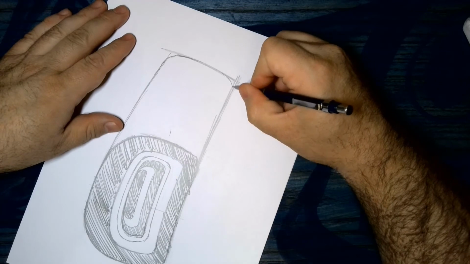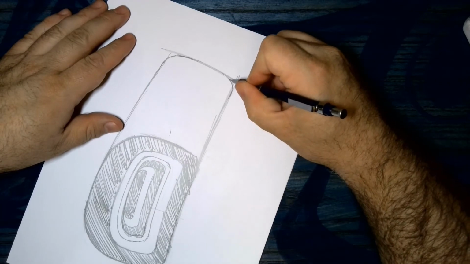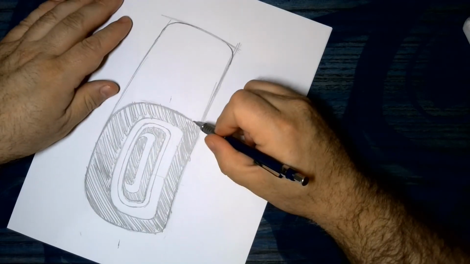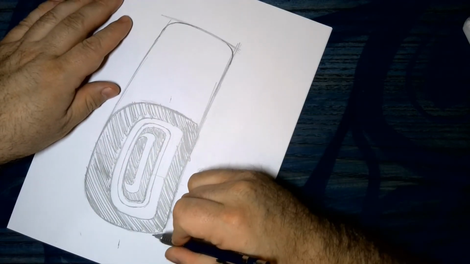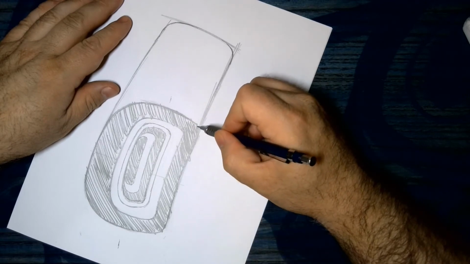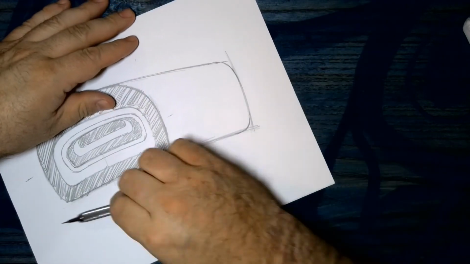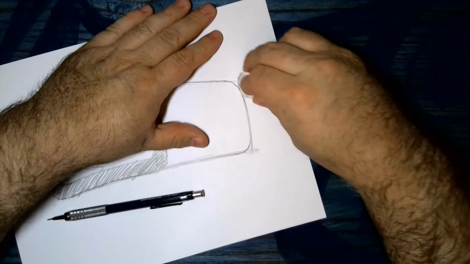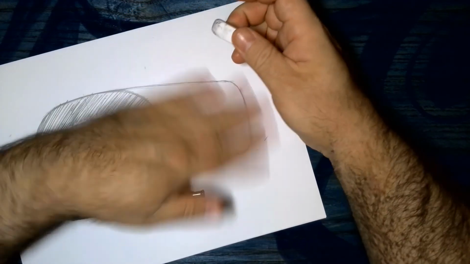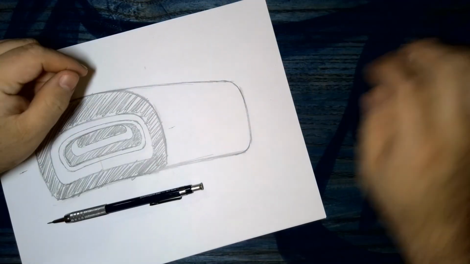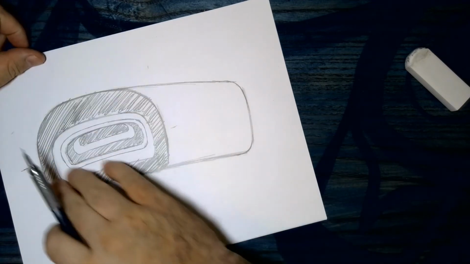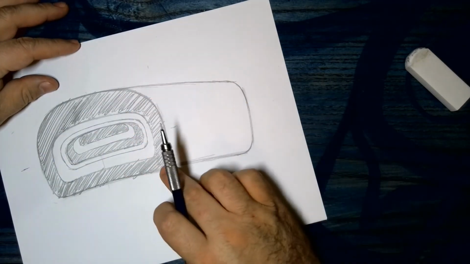Top and bottom. Now, if you're wondering how much of a curve these corners should have, they should have about the same curve as the bottom of our formline ovoid. Okay, and once that is drawn in, we can clean up our guidelines, our fishtails. And we have a formline ovoid with a U shape coming off of it.